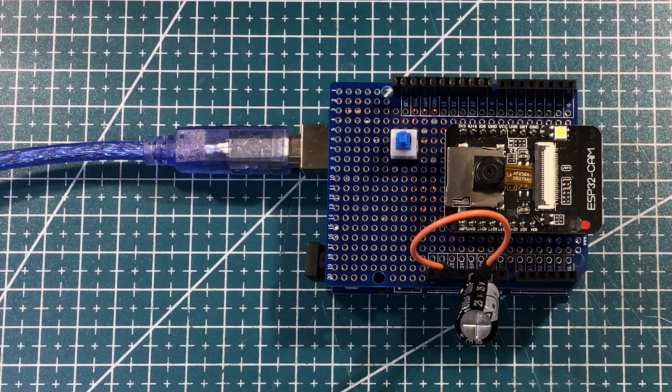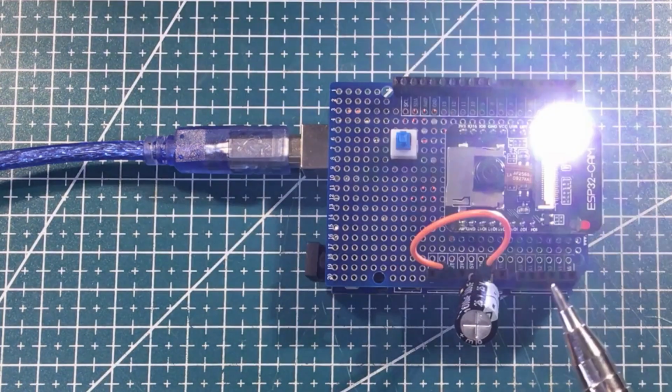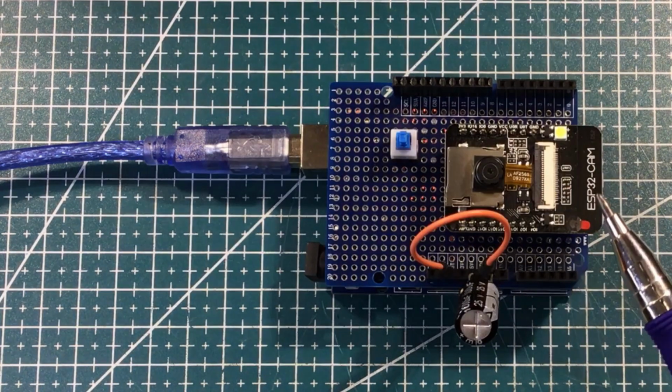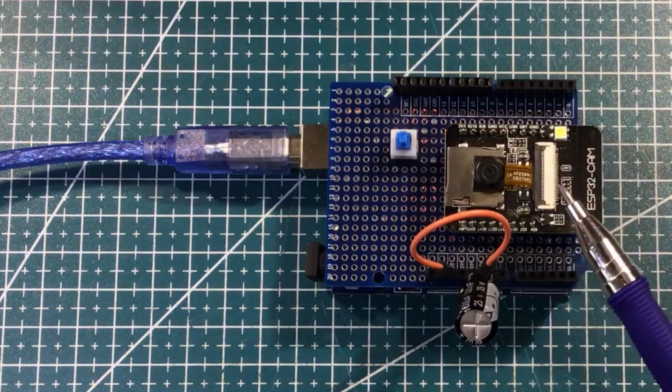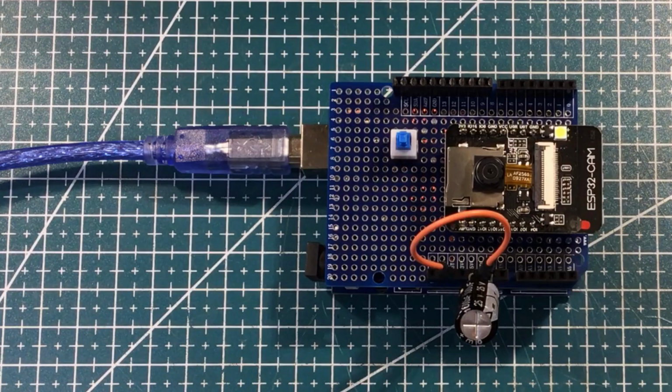Now what I'm going to do is take this upstairs to my main computer so that I can upload the ESP32 camera software in this so you can actually see something from this. We'll do the standard software first, and then we'll do the newer firmware, and then we might compile it.